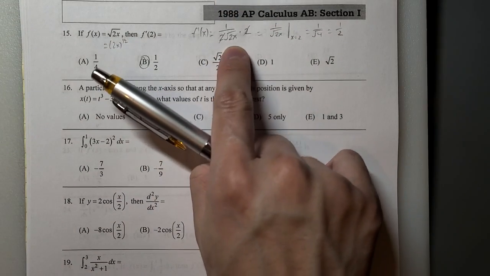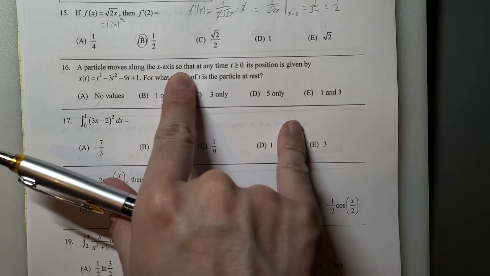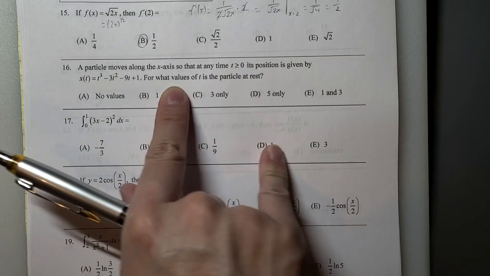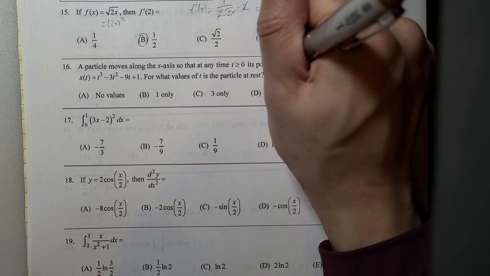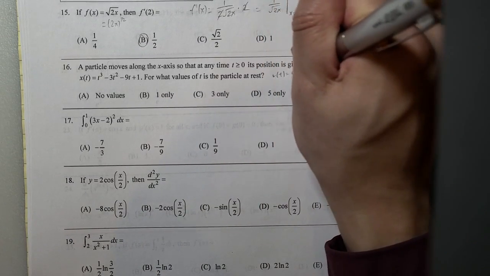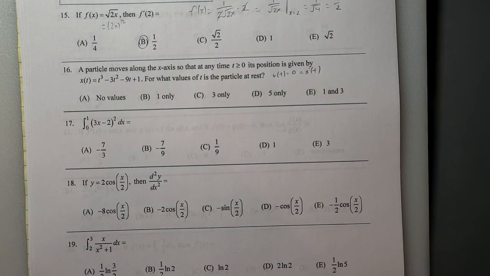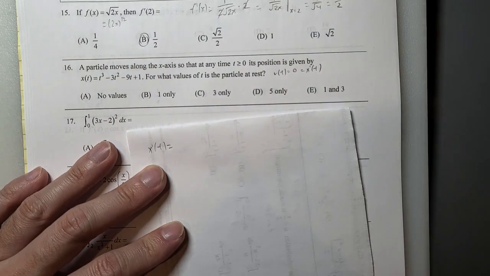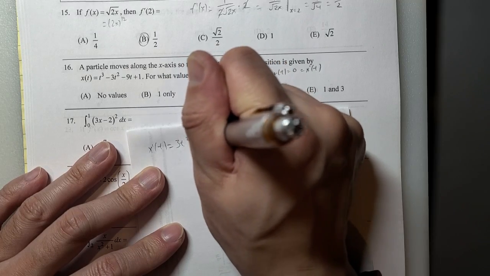Probably you have to remember to use the chain rule. Our particle moves along the x-axis so that at any time t greater than or equal to 0, its position is given by this. For what values of t is the particle at rest? The particle is at rest when velocity is 0, which is x prime of t. So let's find x prime. We just use the power rule. X prime is 3t squared minus 6t minus 9.